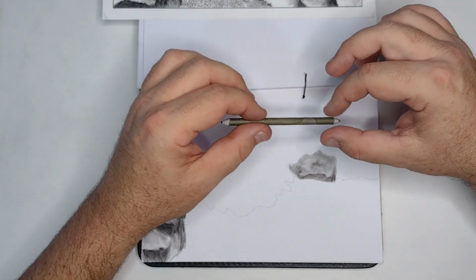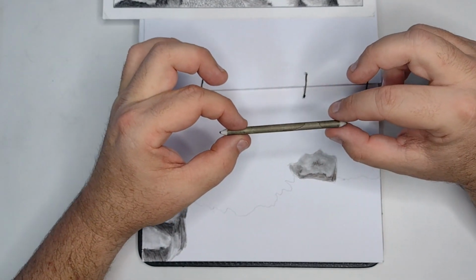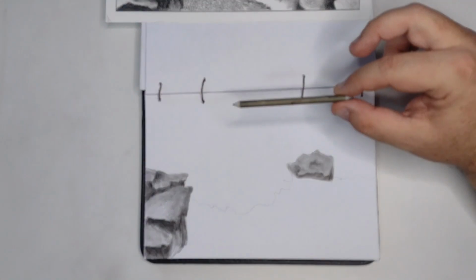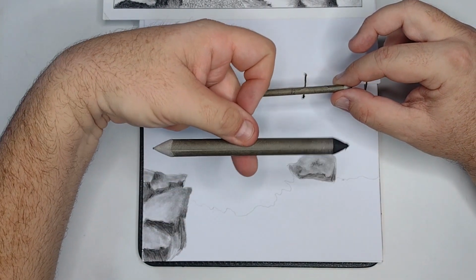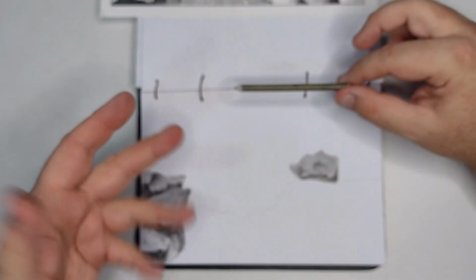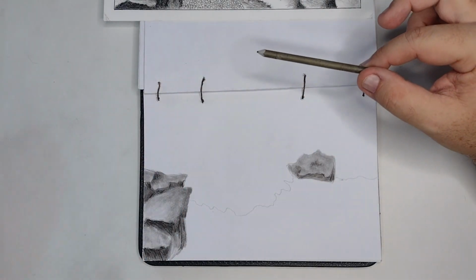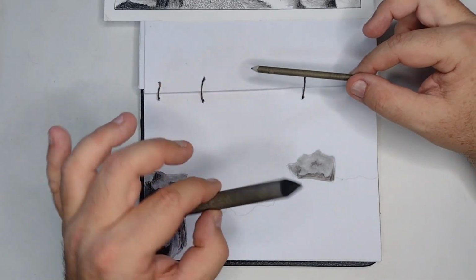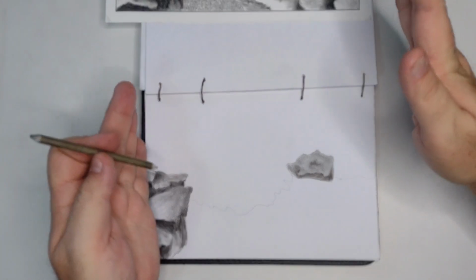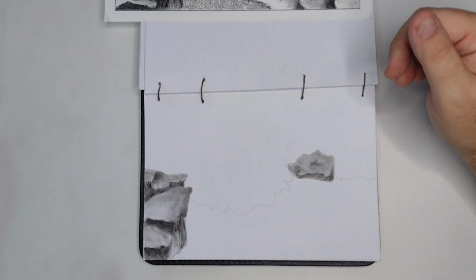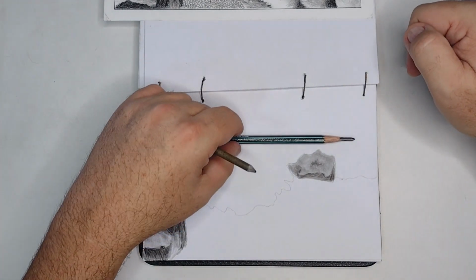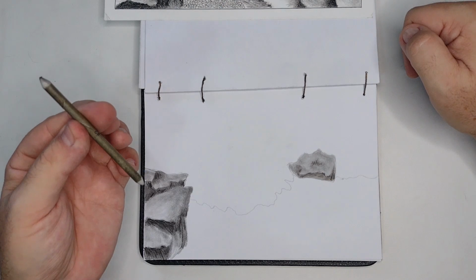So I have here a blending stump, a very small one, also this one, and a larger one. So it's up to you, depending on the size of your drawing. This one can benefit you more, okay? But in this case, it's a small drawing, just about the size of the pencil. I use this to start, okay?